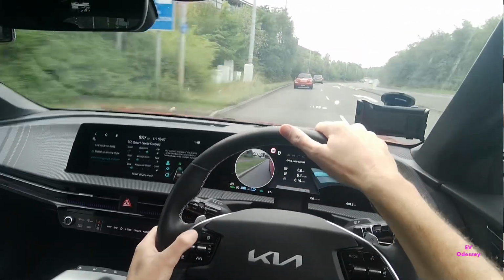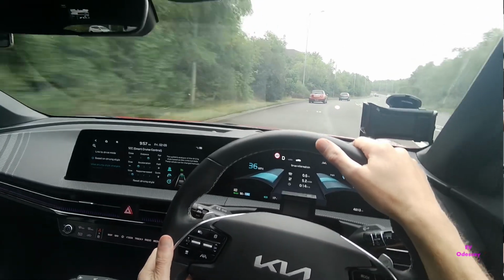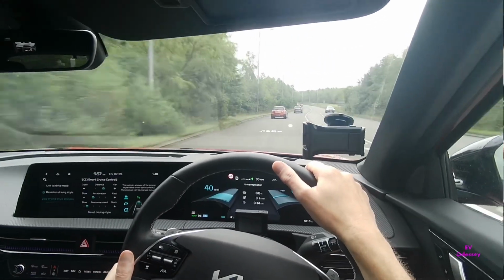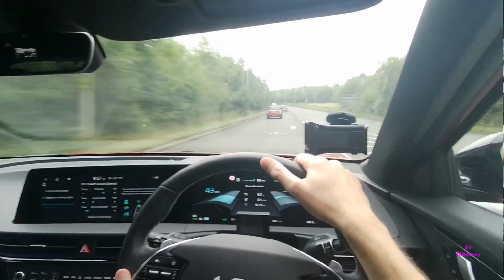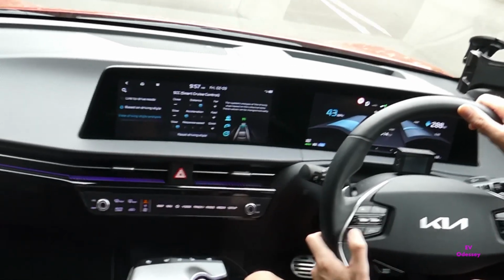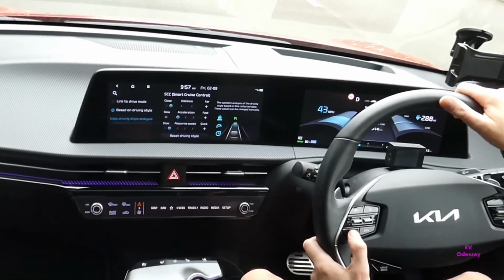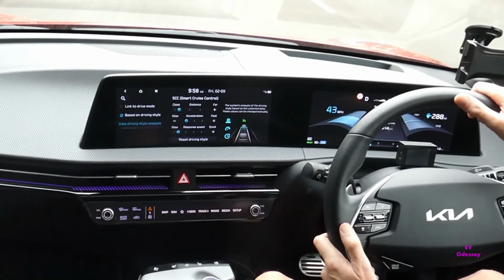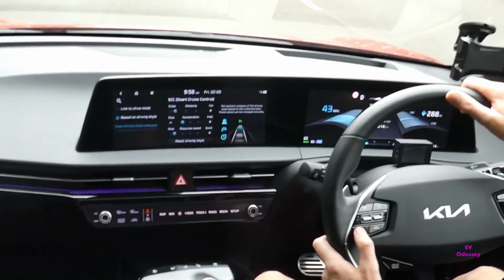Okay, cruise control on. And based on driving style, if I press the distance button, look at the screen, it changes the distance. That's why I think the other settings are dynamic as they change.